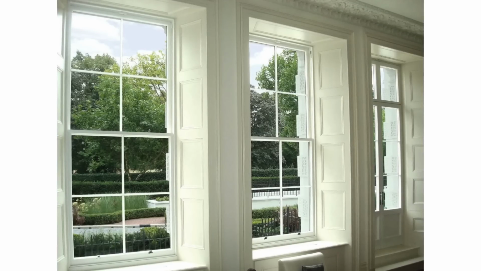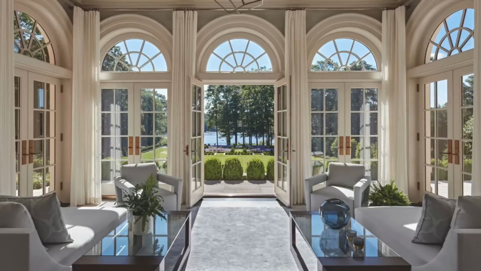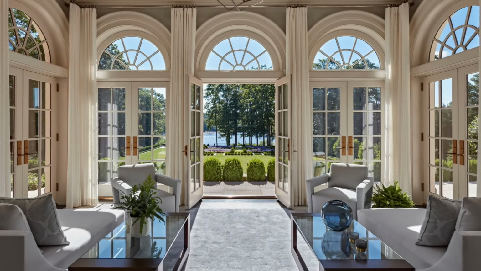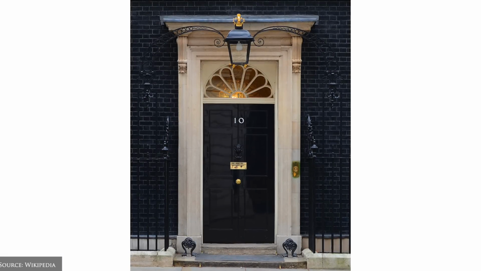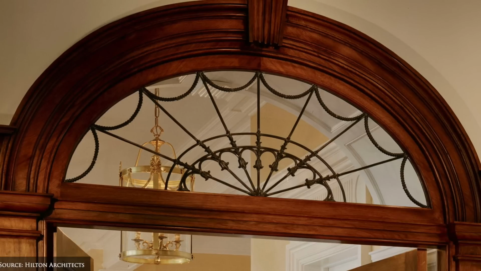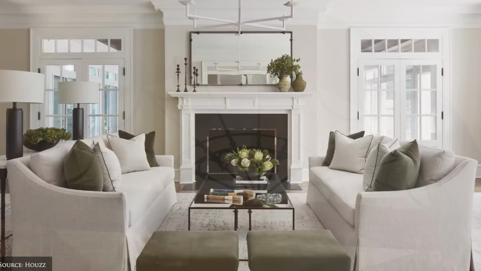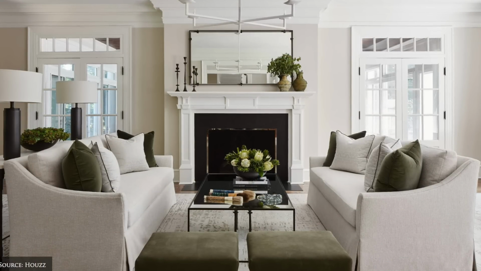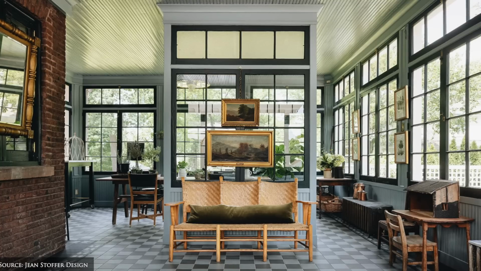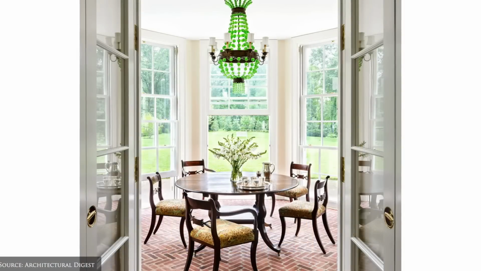Other popular styles include sliding windows, arch-top windows, transom windows, and bay or bow windows.